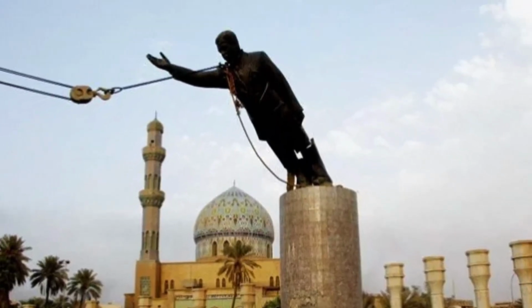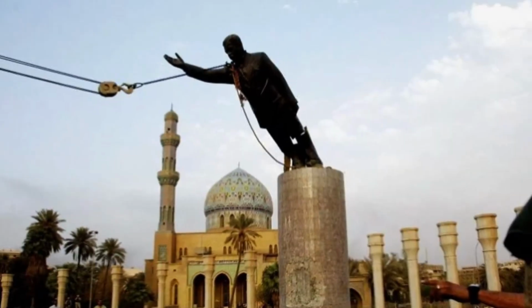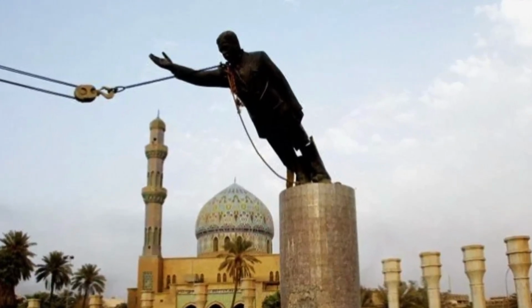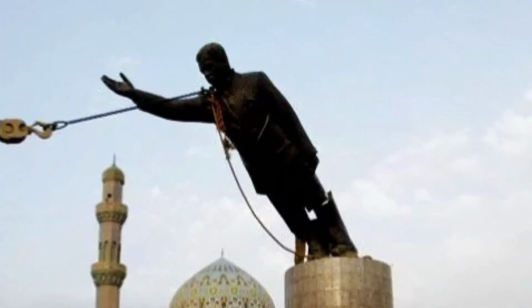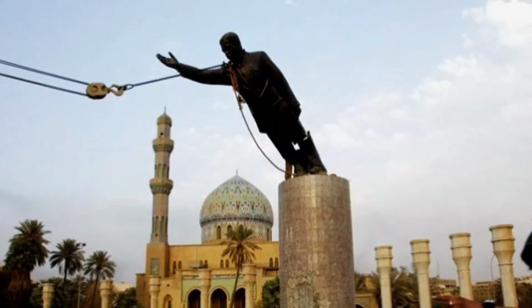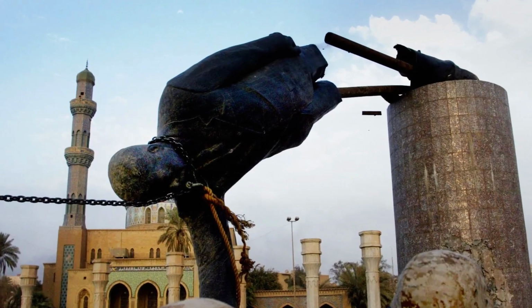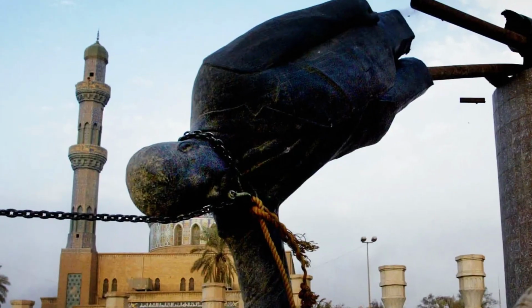Post-Saddam era. In 2003, a US-led coalition invaded Iraq and toppled Saddam Hussein's regime. This marked the beginning of the post-Saddam era. The subsequent years saw efforts to establish a new political order and rebuild the country's institutions. Iraq transitioned to a parliamentary democracy with regular elections.